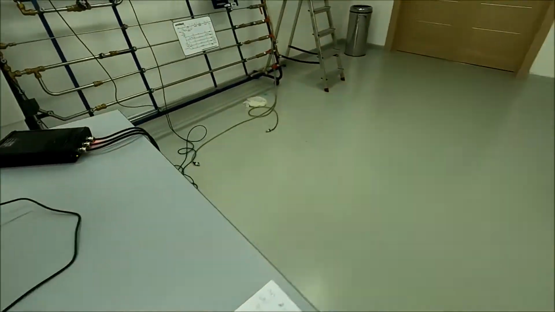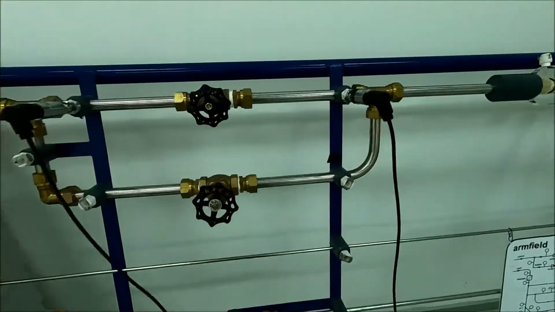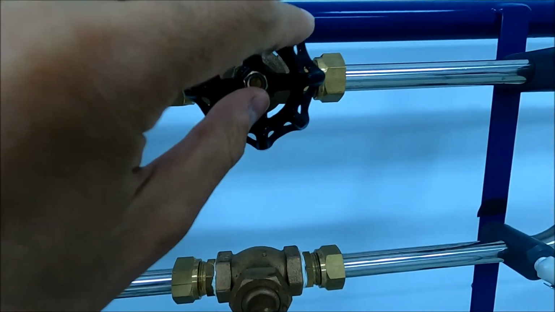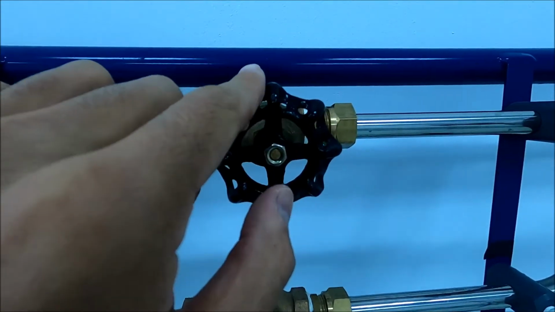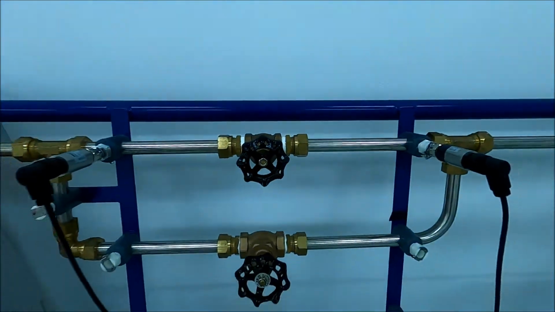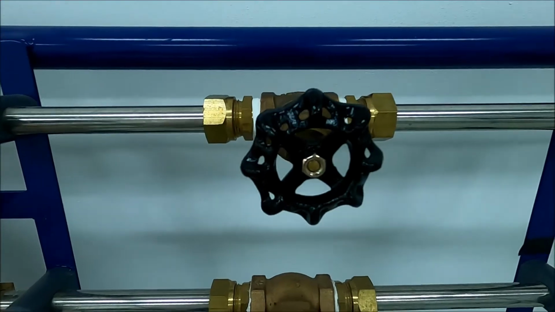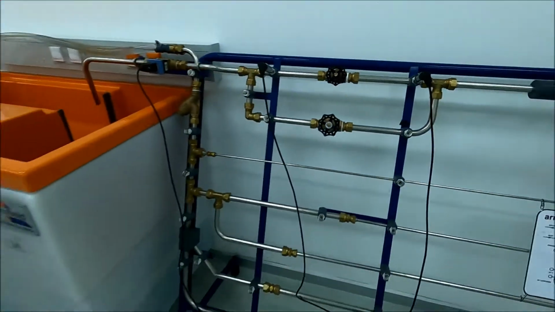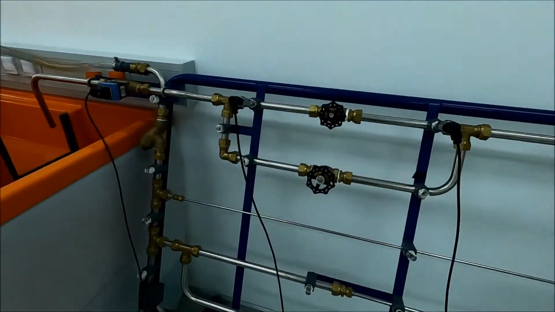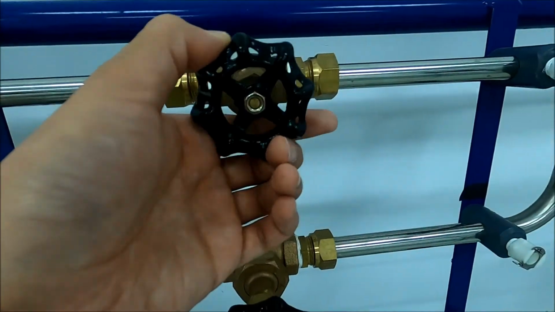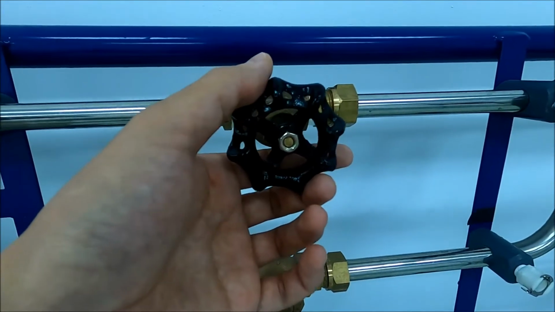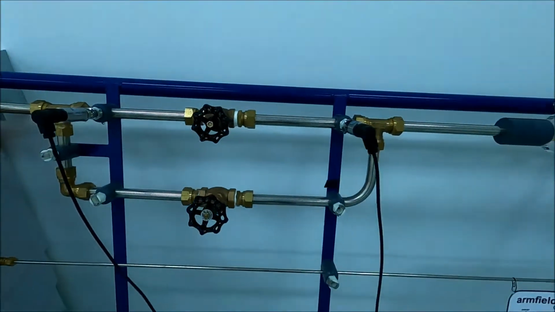Let's open the valve at 45 degrees, as you see. This is 45 over here, so this should be moved over here. So we open by 45. Now the position is 45. There is still little water, just a little bit.